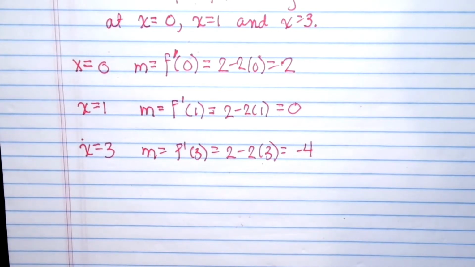At the point on the graph where x equals 1, that's up at the very top, we should be getting a line of slope 0, and at x equals 3, we should be getting a line where the slope is negative 4, and these are all tangent lines. So I'll show you a picture, and I believe you'll see that's exactly what we got.